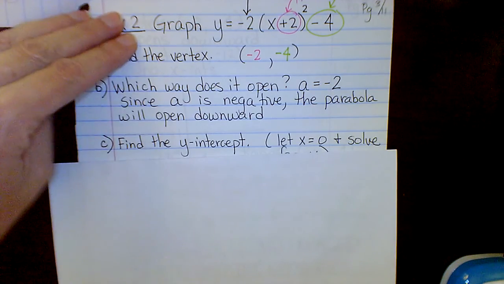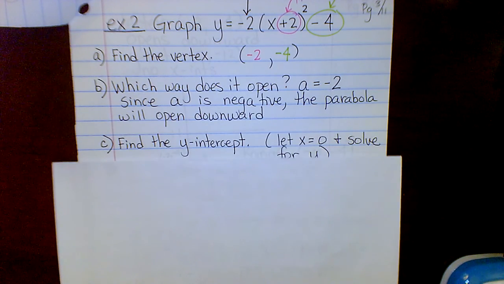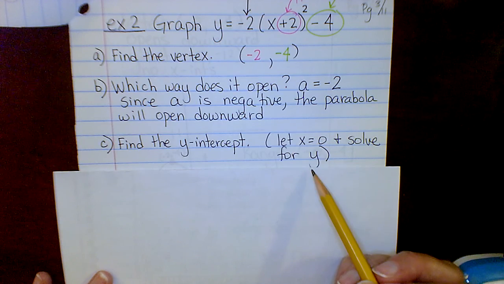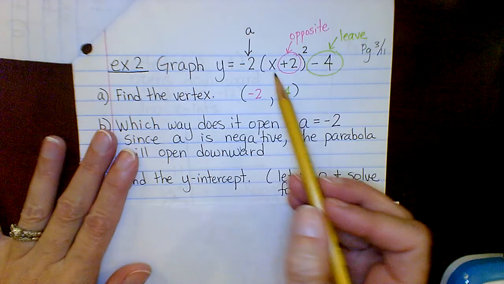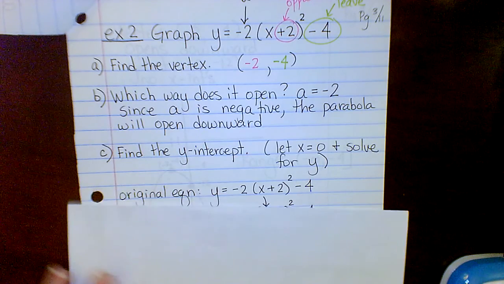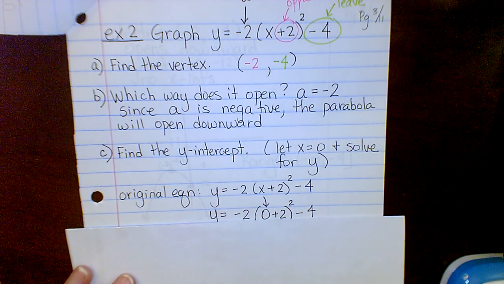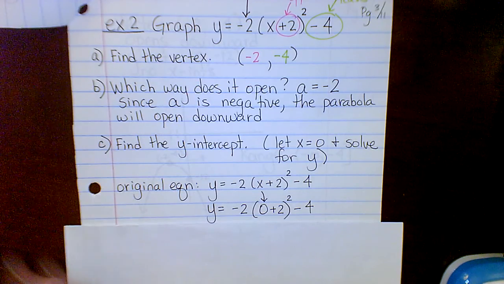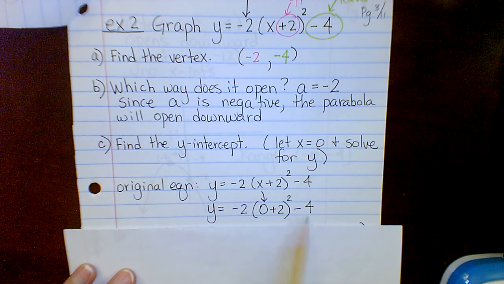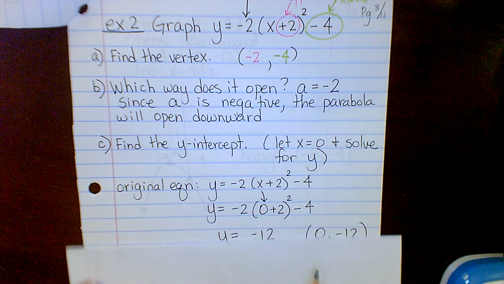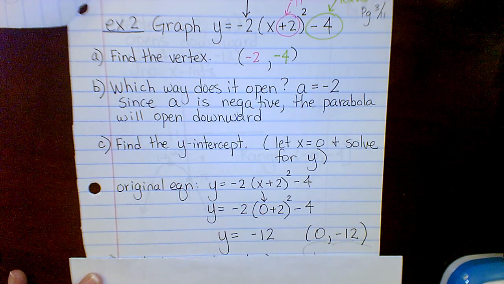To find the y-intercept, remember, you have to plug in 0 for x and then solve. So going back to this original function, there's my original function there. I'm going to plug in 0 for x. You can just bust out your calculator and do all that at one time, and we get negative 12.